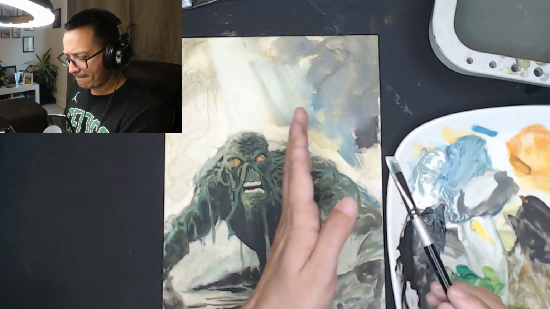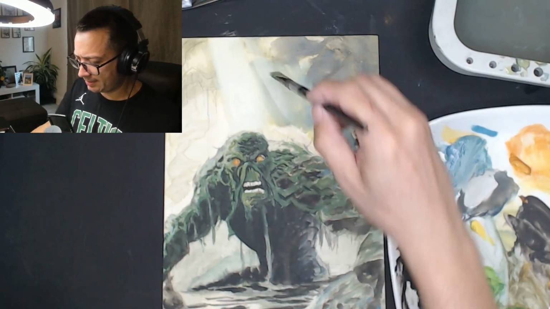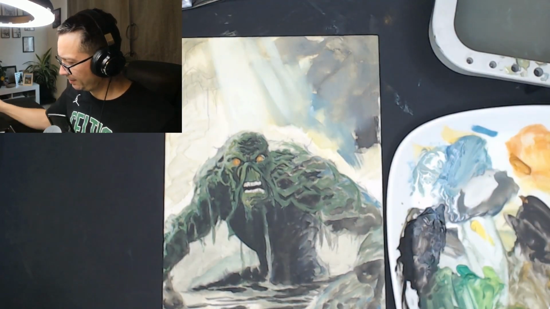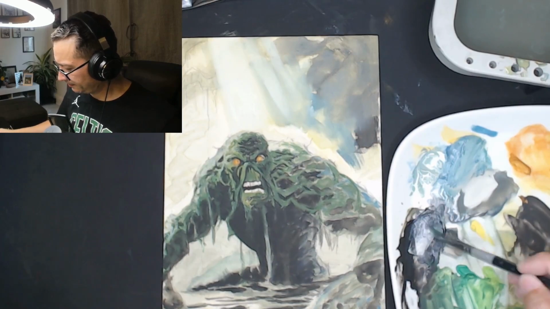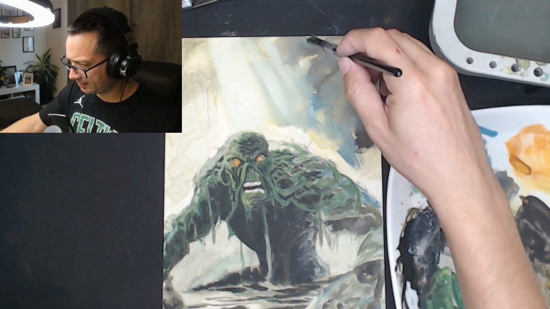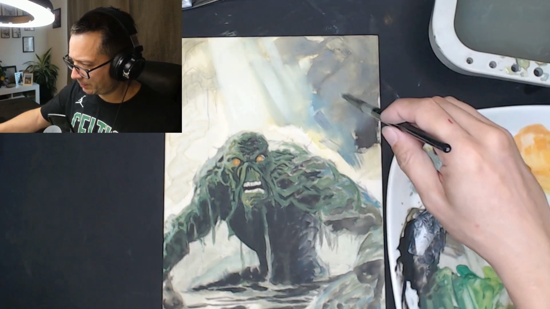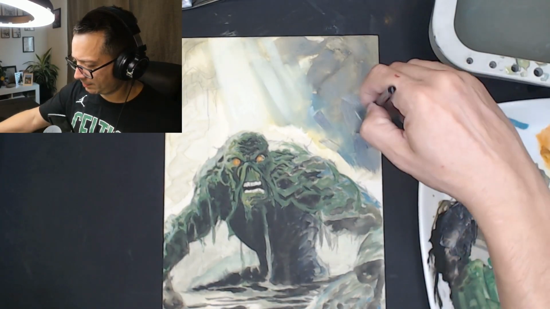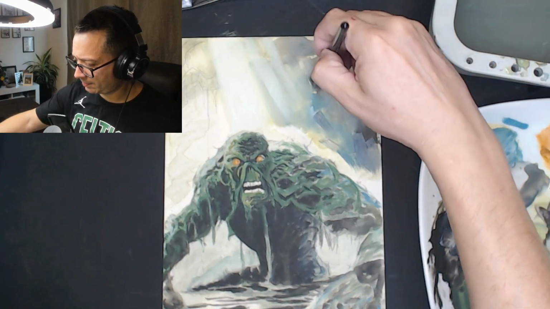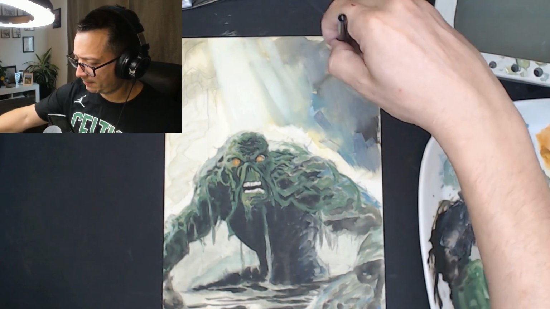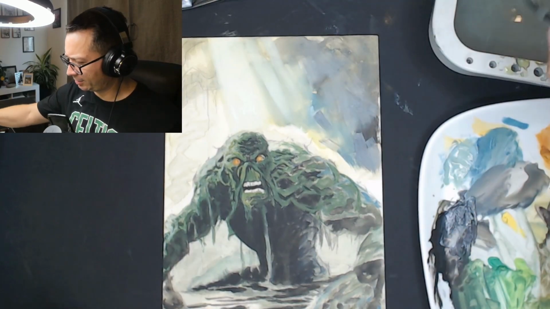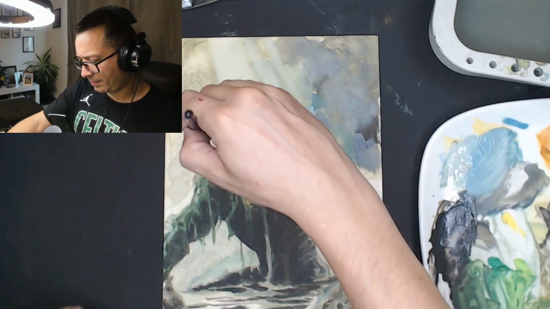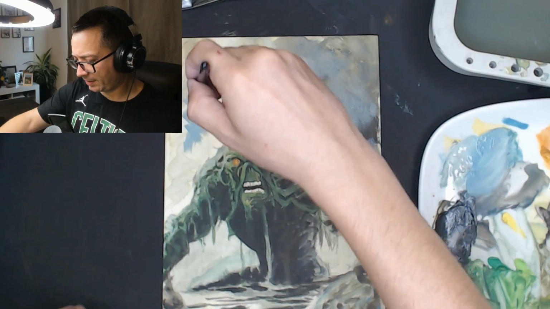I'm going to do some breaks because I want it to appear like light breaking through the canopy. I'm just using all the dirty colors. I'm just going to try to blend them in later. Because again, I'm going to add stark blacks for my trees.